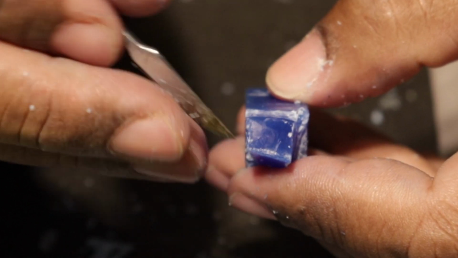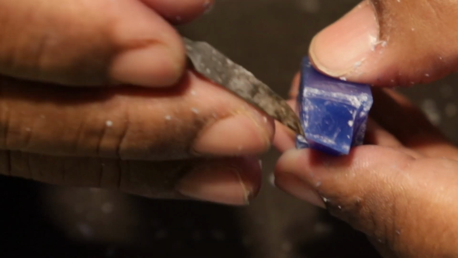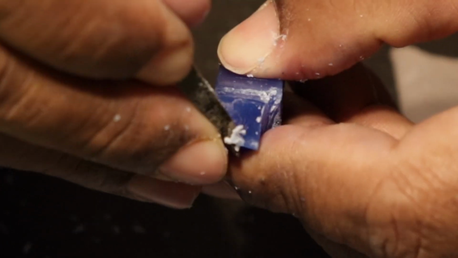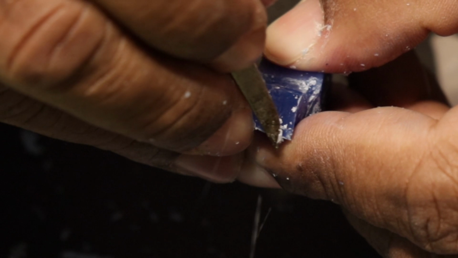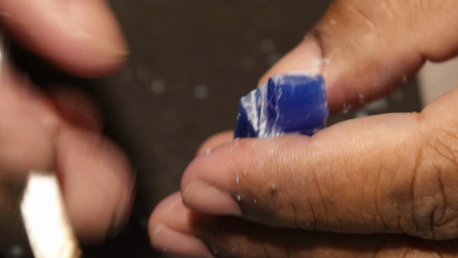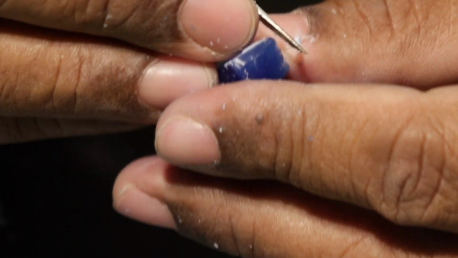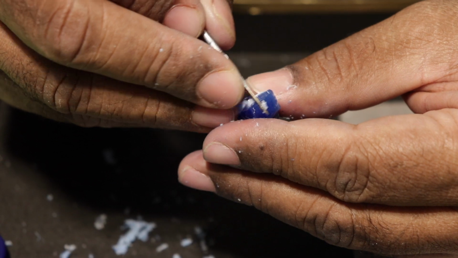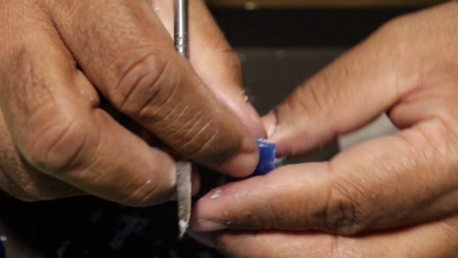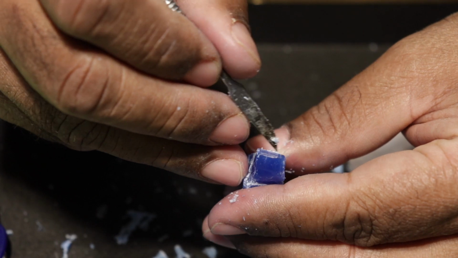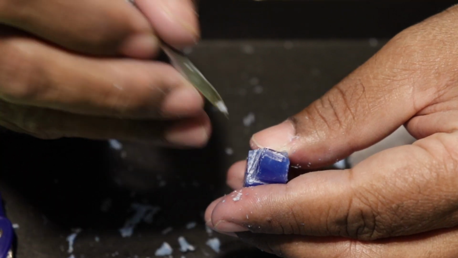Now to make you realize better, when we look at it from the labial aspect also, the incisal tip should slant in a distal direction. So this is my distal side. From the mesial, I will slant it a little in a distal direction. And when I do that, you can make out that this incisal tip is going in a distal direction.